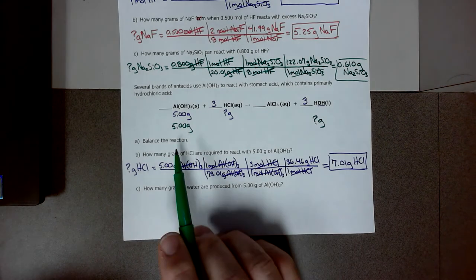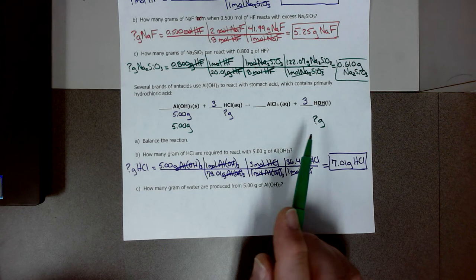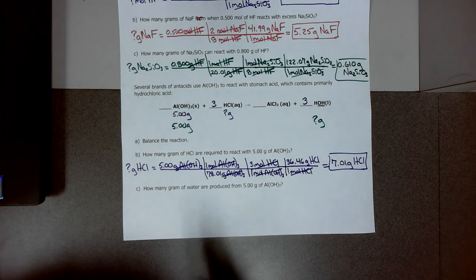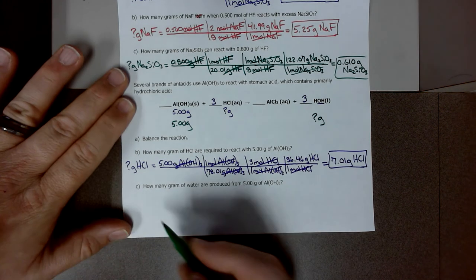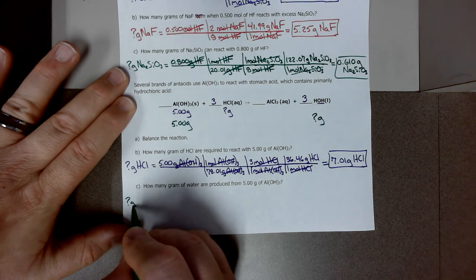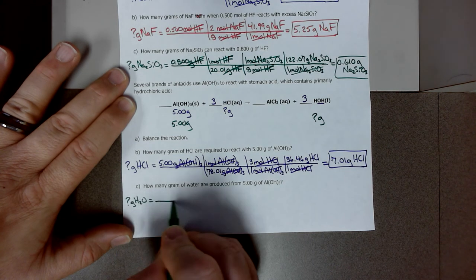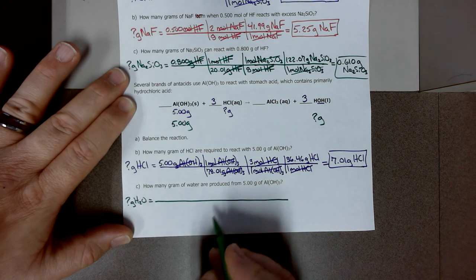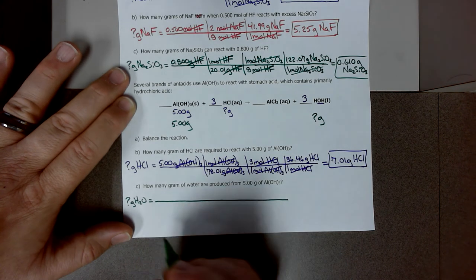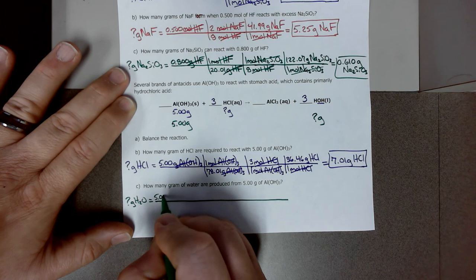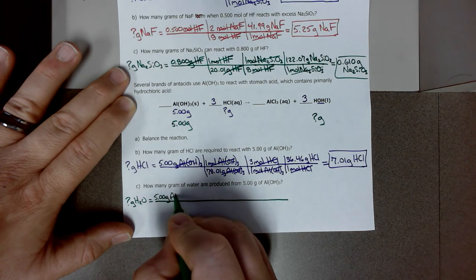So now I'm looking at aluminum hydroxide and water. So let's get started. I want to know how many grams of water will be produced when I react 5.00 grams of aluminum hydroxide.